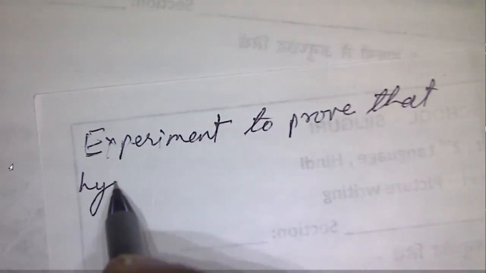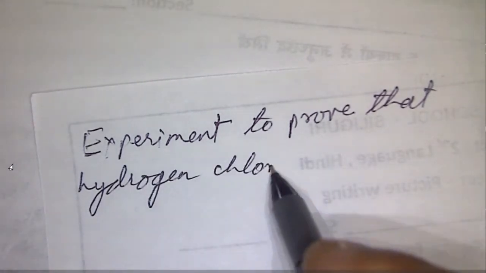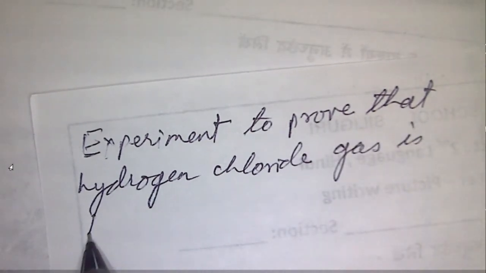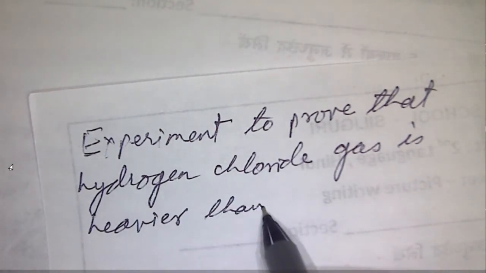So we'll start with this experiment to prove that hydrogen chloride gas is heavier than air.